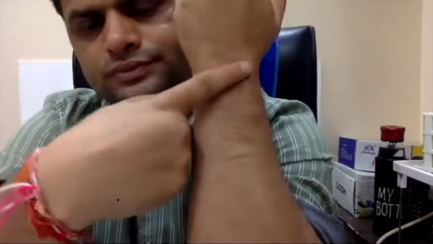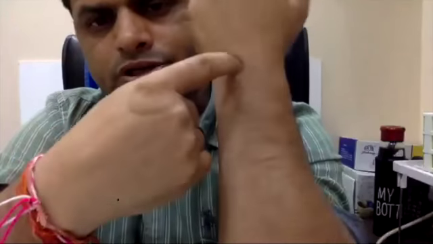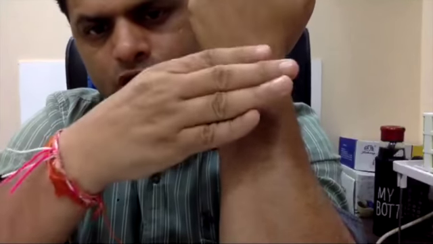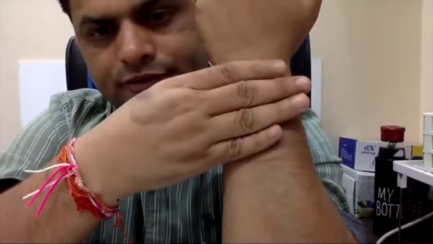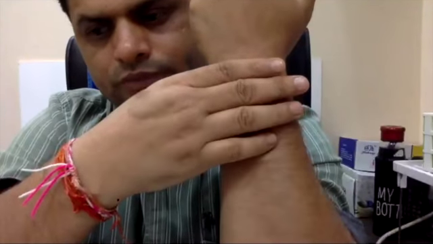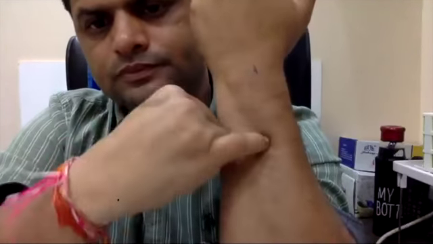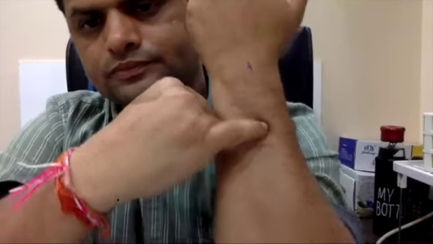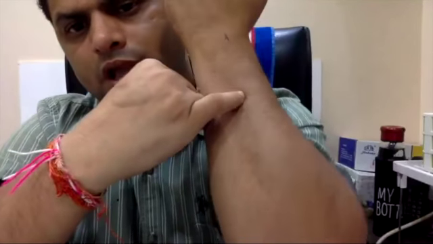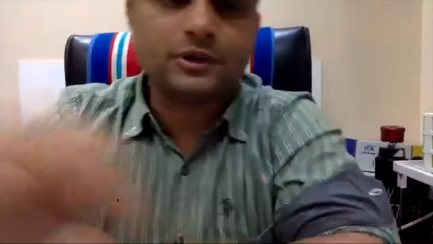So as per the master tongue, from the wrist crease, if you go 3 fingers, 4 fingers, draw a point here. And follow the line of the triple warmer. Then we will find some other points. So first let's see the triple warmer meridian, so everything will be easy for us.